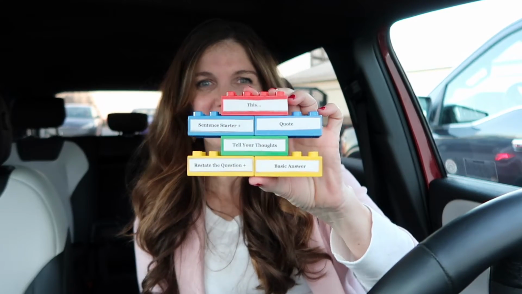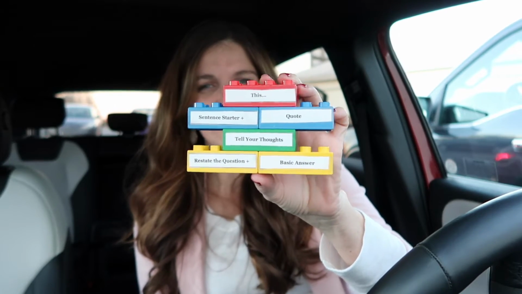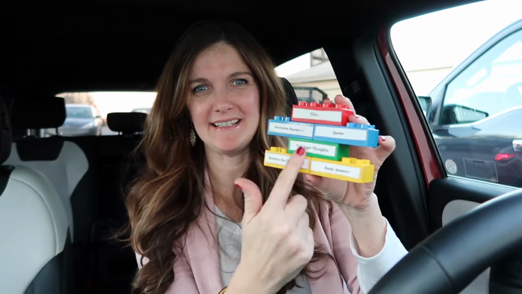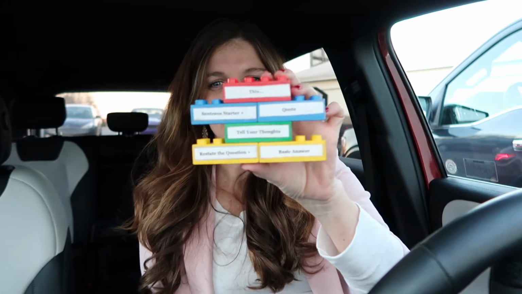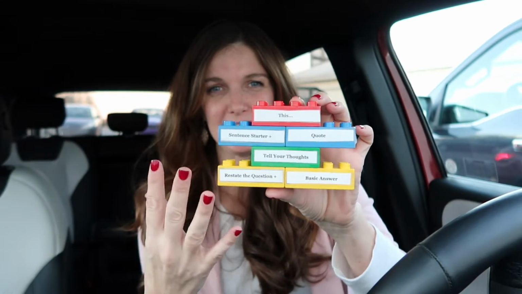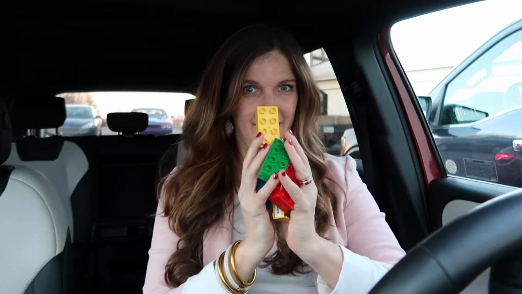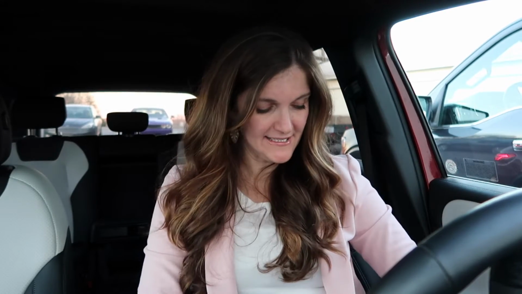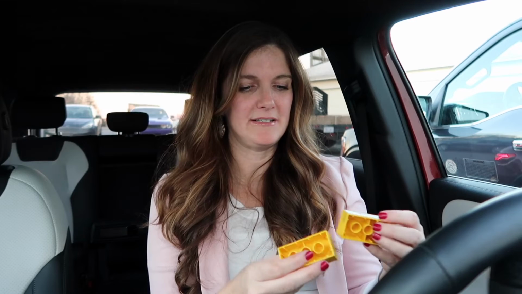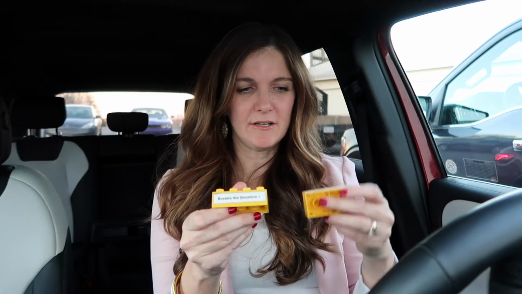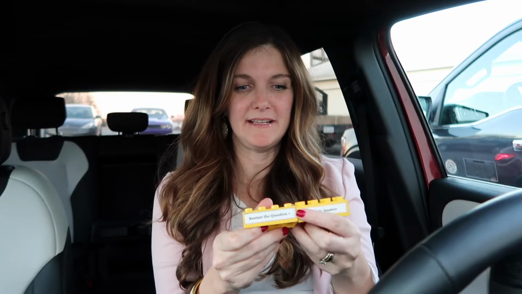It looks like this, and it's just Legos right here. Each little part is like a sentence that they use. Each level of the response tower is a sentence that I expect in their response. So you put your students in groups, and with each group you give them the response tower, but you take it apart. As they write each part of their response, you give them a question, and as they answer it, they put their response tower together. So for example, when they restate the question and give the basic answer, they put these 2 together.